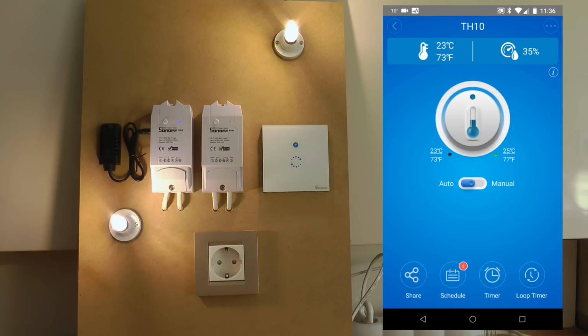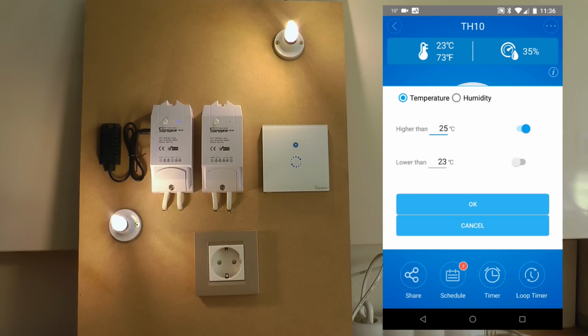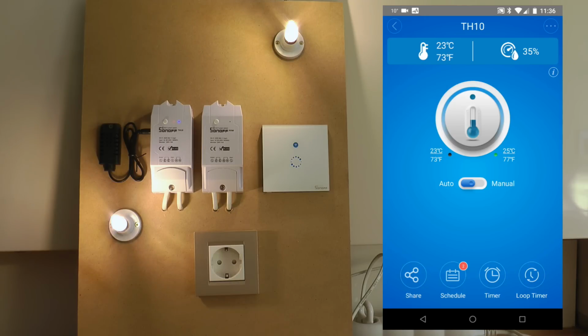One more thing about the TH10 that probably everyone thinks about: if it is possible to somehow combine the auto functionality with the schedule. So can I, for example, have the switch turn on and off at 25 and 23 degrees, let's say daytime, and overnight it should be 22 and 18. And no, you can't do something like that. So you can use it as a basic thermostat, but you can't really use this functionality like any other programmable thermostat where you can set different temperature levels dependent on the time of the day. So unfortunately, can't do that.